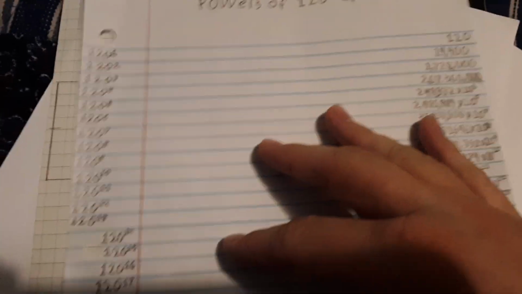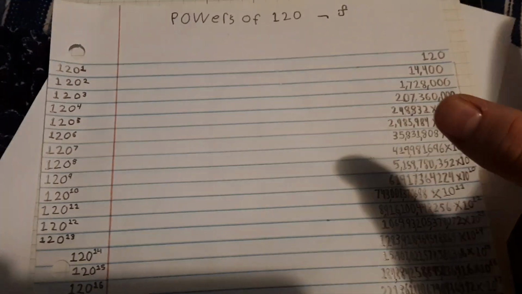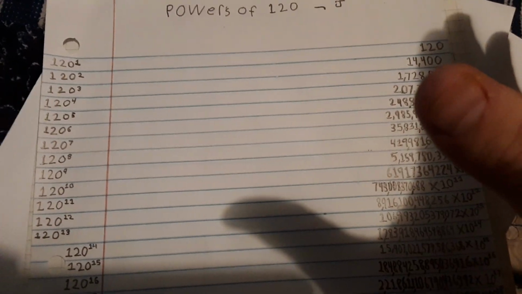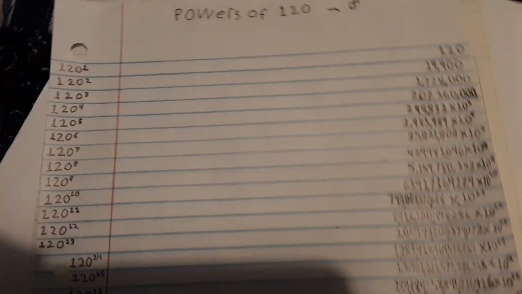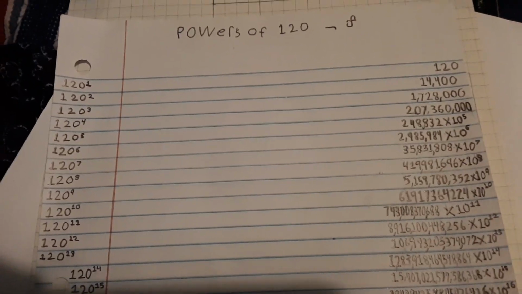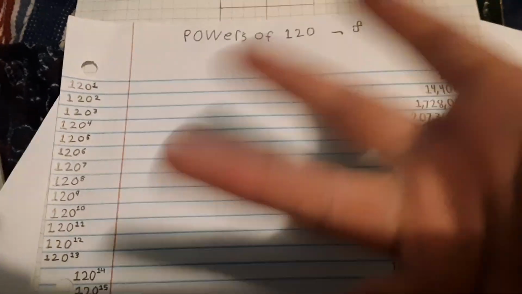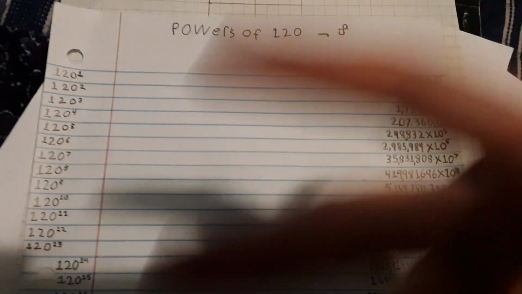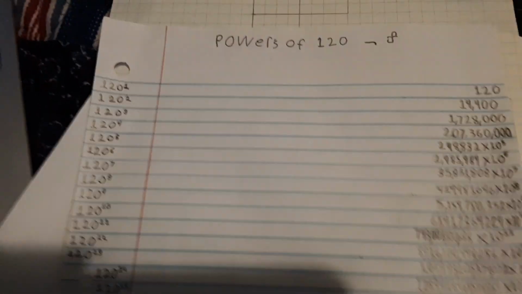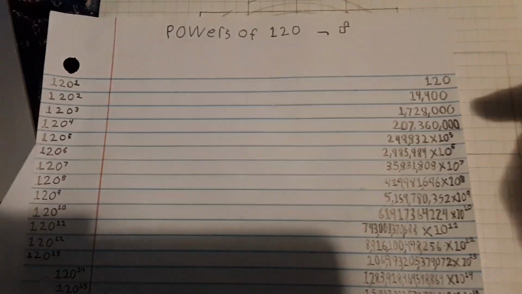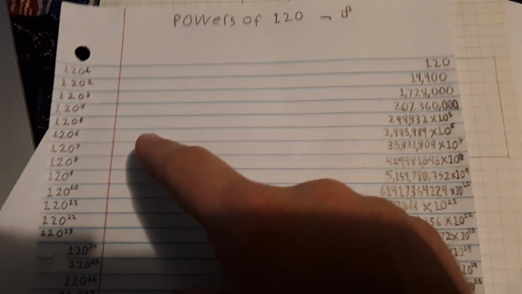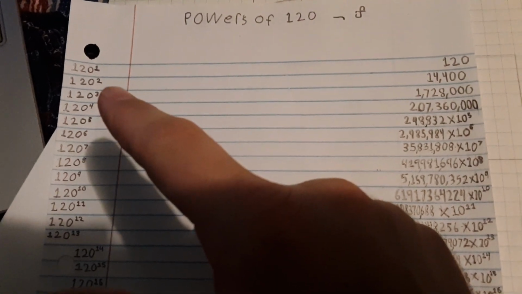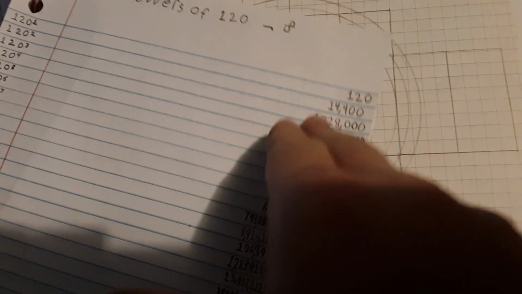So here are the powers of 120. They're not exactly just big powers of 12, but in base 10 mathematics, they work precisely like this. You have 120 to the first power, which is 12, with 1 zero. You have 120 to the second power, which is 144, with 2 zeros.